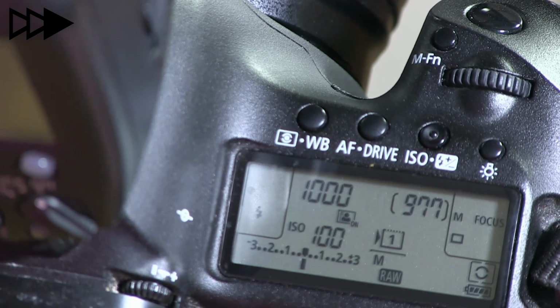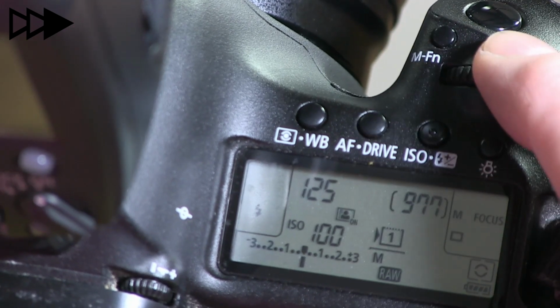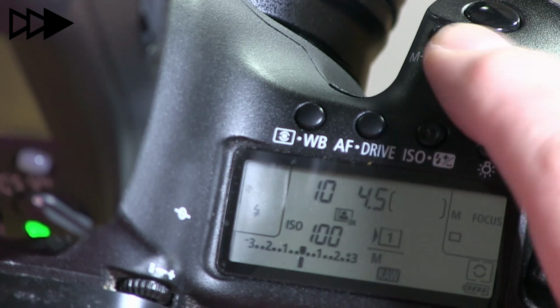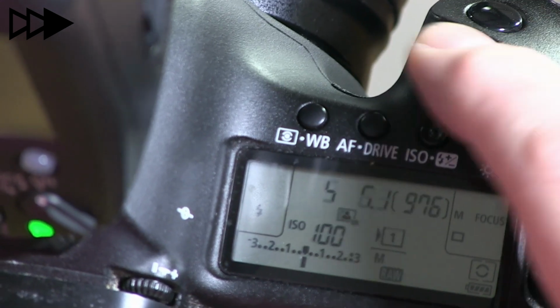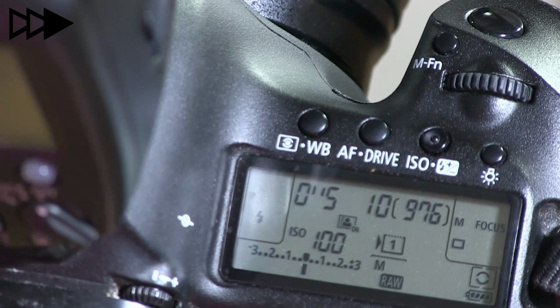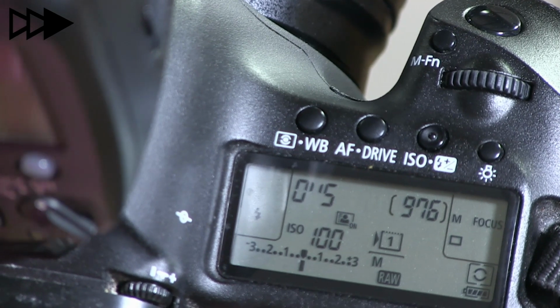high speed sync mode. However, when I dial the shutter exposure down, as low as I want, I can work at any shutter speed I want. Okay, it'll just do it. I've got no trouble there at all. And basically by doing that, it's going to do a photograph.